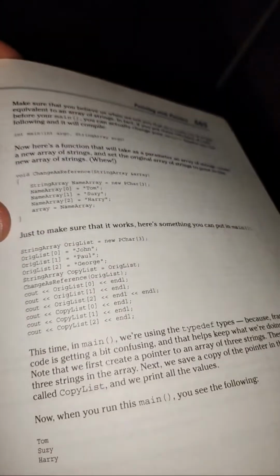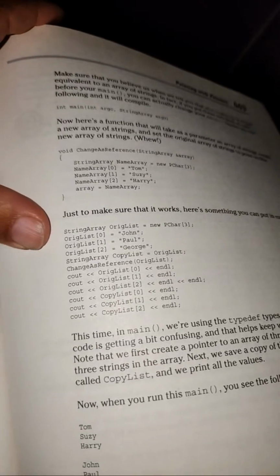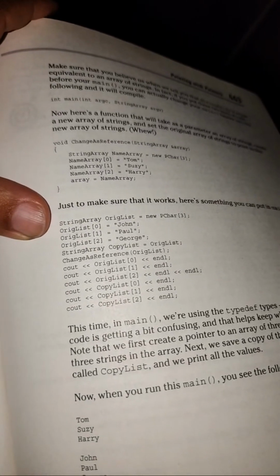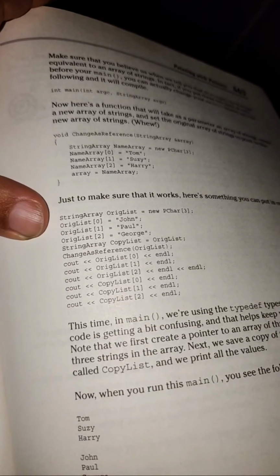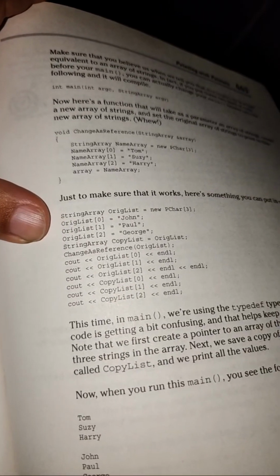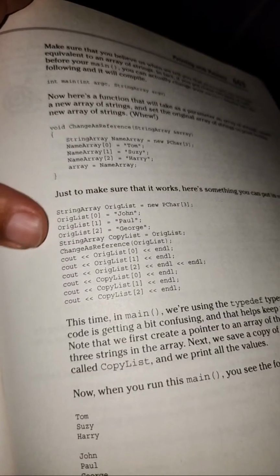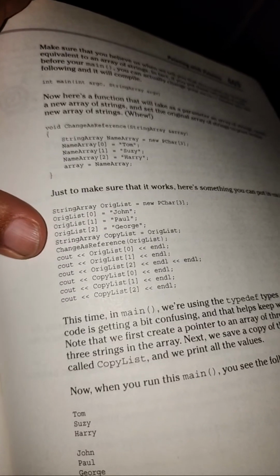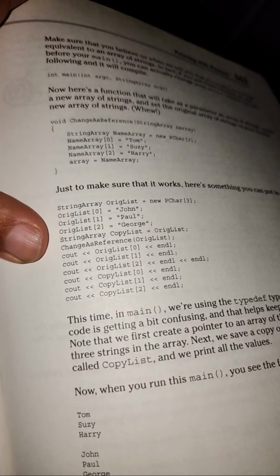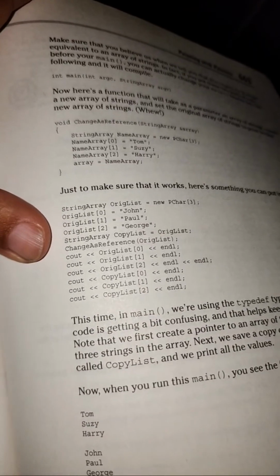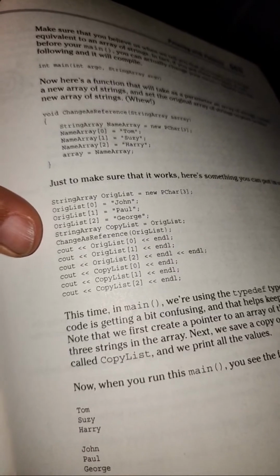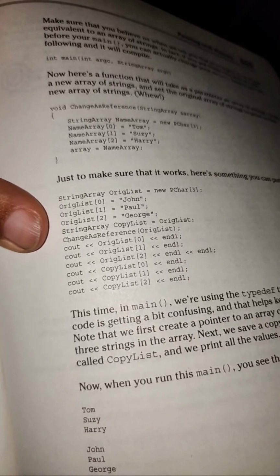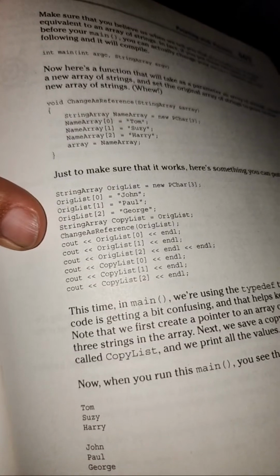Just to make sure that it works, here's something you can put in main. String array origin list equals new pchar 3. Origin list 0 equals John. So they're doing the Beatles. String array copy list equals origin list. Change as reference origin list.